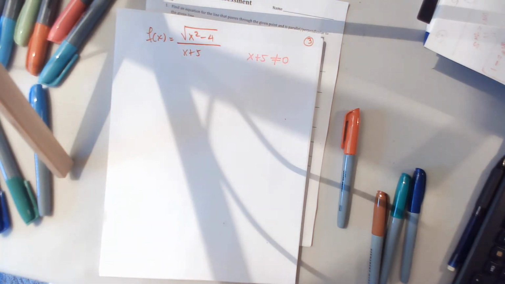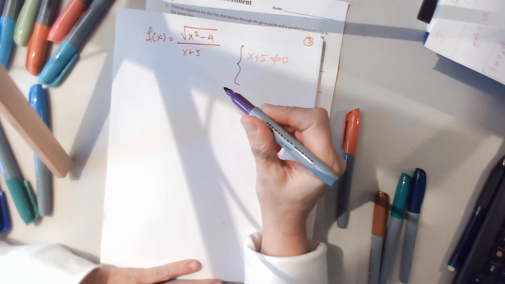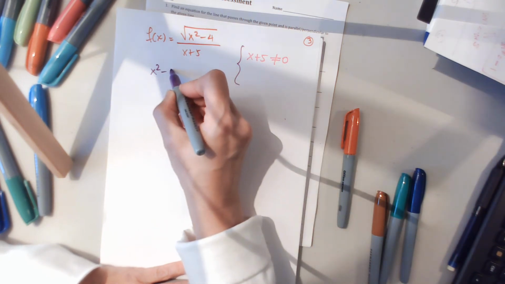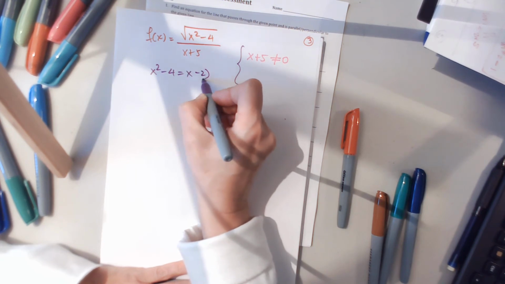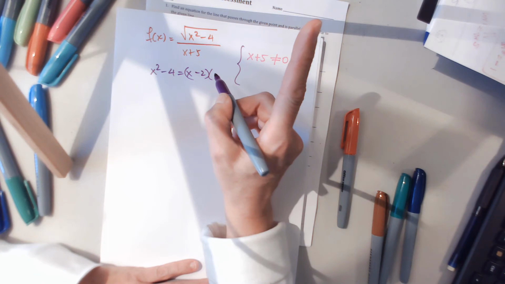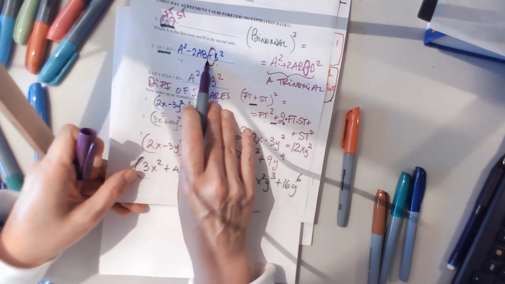Is there anything else? Didn't you rewrite the top function to x minus 2 squared? Yeah. Isn't it one of the... Special products. Yeah, sorry, special products. But it's not 3 terms.